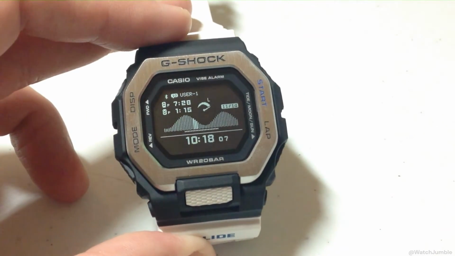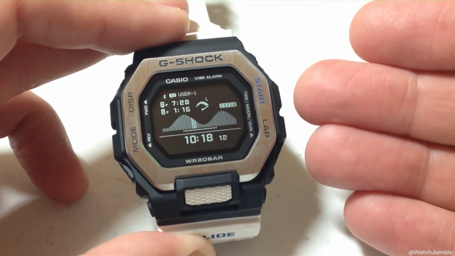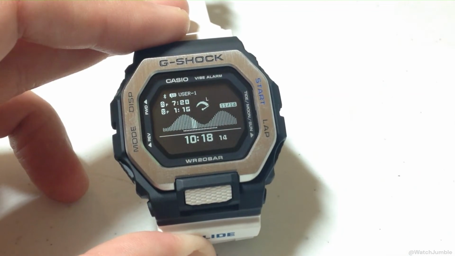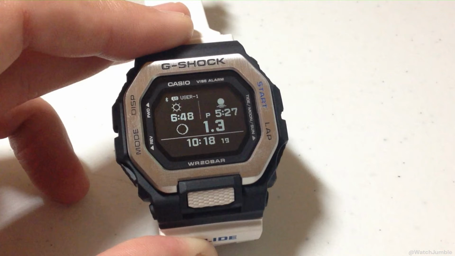What is cool about this watch is you can stay in any one of these views as long as you want to. So if this is the view you want to always have on your watch, you can stay there and it will not kick you back out. Press the bottom right button again.